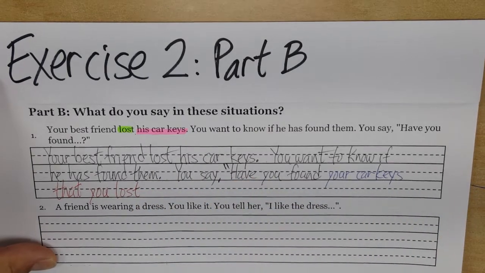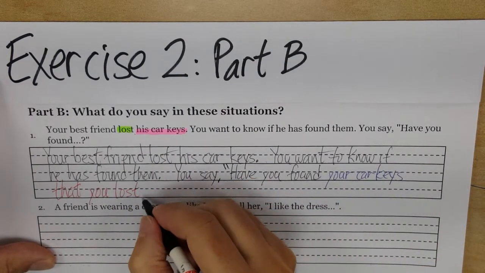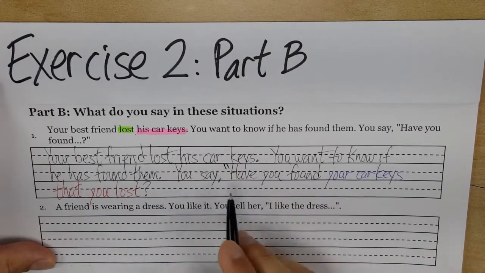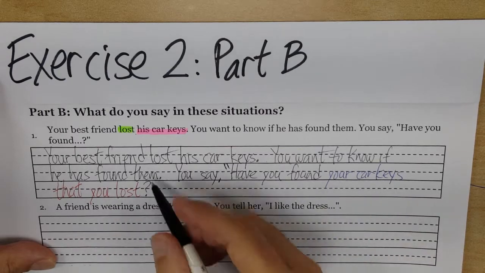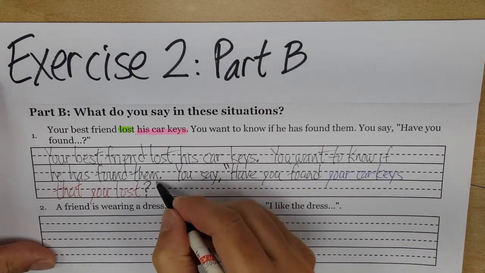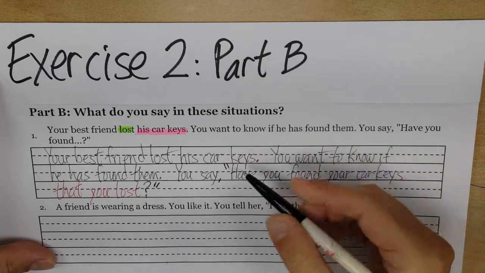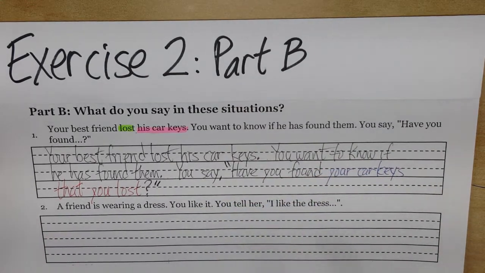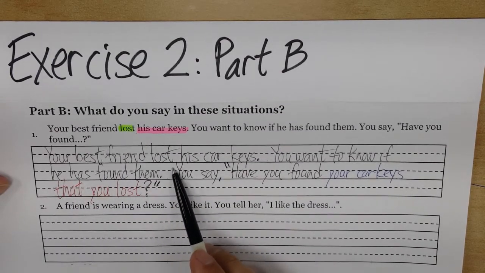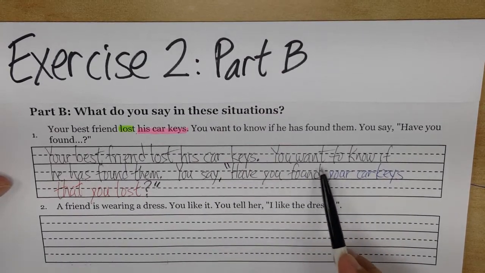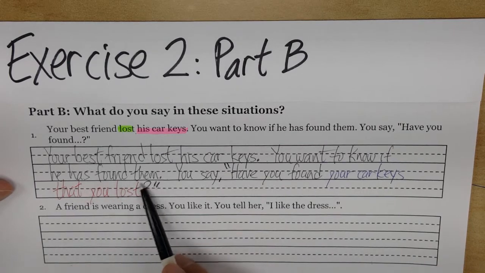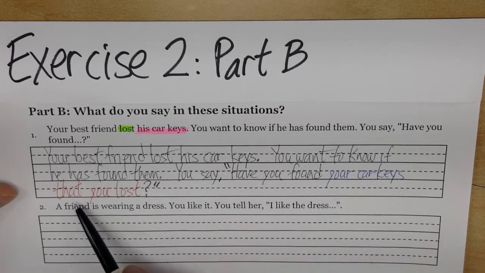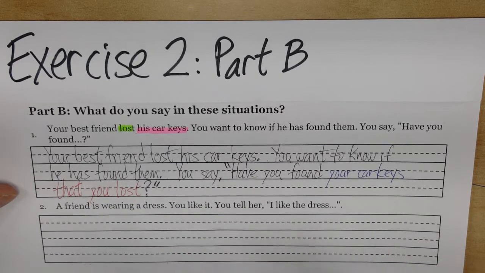All right, and then we have the question mark, because have you found your car keys that you lost? That's a question, so question mark, and then the end quotes. These are beginning quotes, these are end quotes. So your answer is, your best friend lost his car keys. You want to know if he has found them. You say, have you found your car keys that you lost? That's number one.